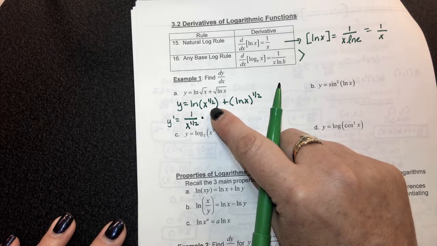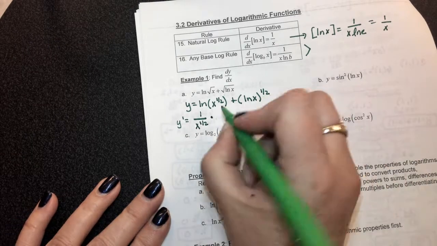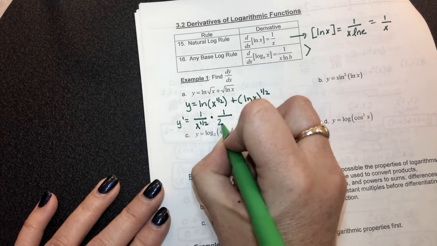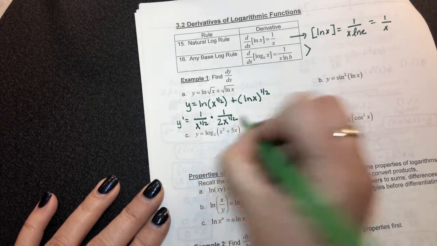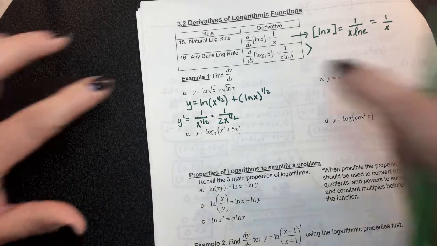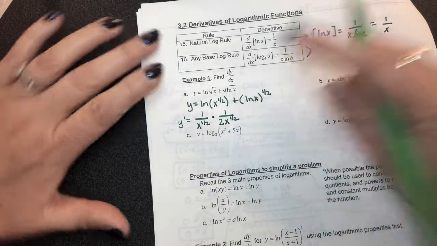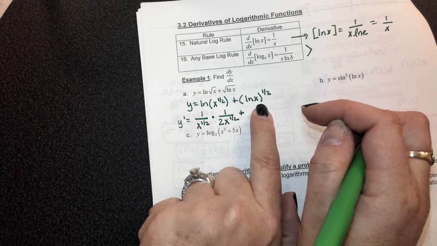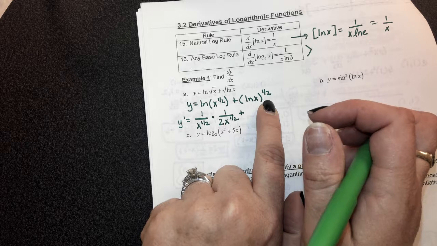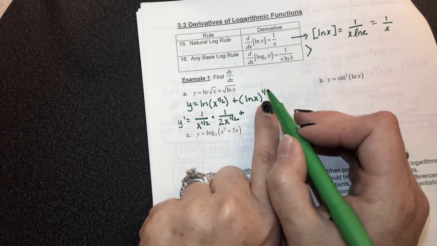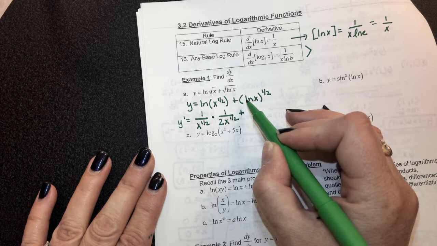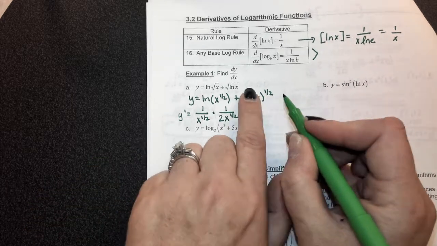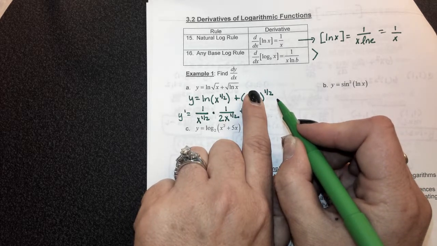So again, what is the derivative of x to the 1/2? That's going to be what? 1/2 x to the negative 1/2, or 1 over 2 times the square root of x. Any questions? So that's just taking care of the natural log of x to the 1/2. Plus, now you have the quantity of natural log of x to the 1/2 power. Now remember, you can apply your properties of exponents. So again, when you go to take the derivative of the outer function, the derivative of the outer function is what's raised to the 1/2 power.